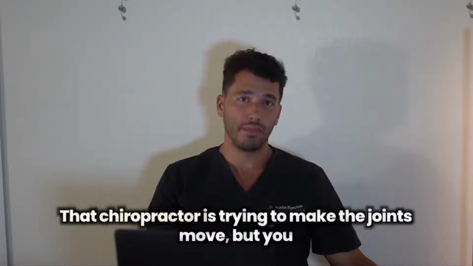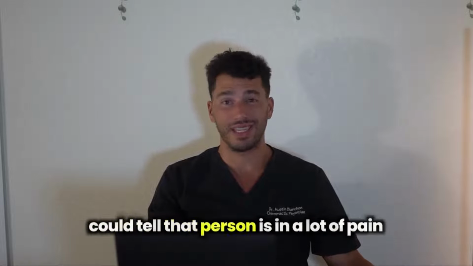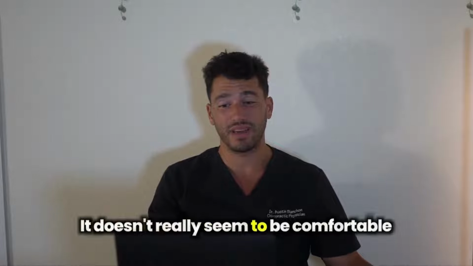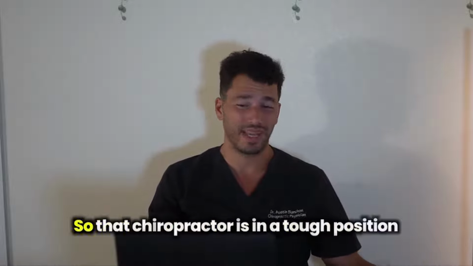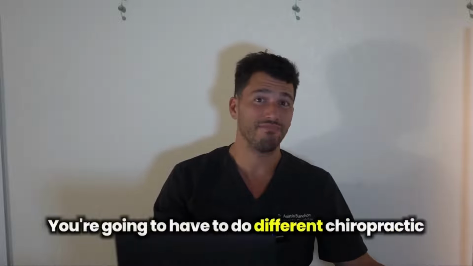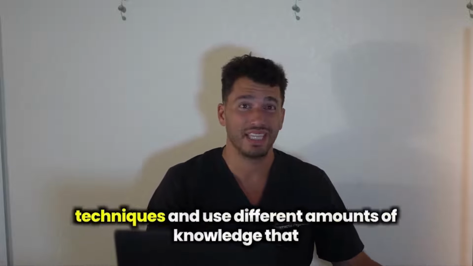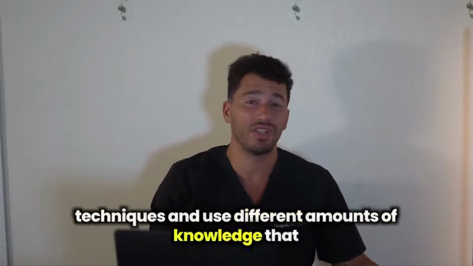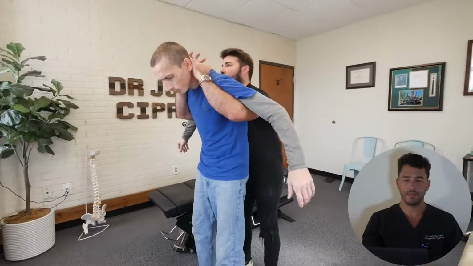Now it's a really tough one. That chiropractor is trying to make the joints move, but you can tell that person is in a lot of pain. It doesn't really seem to be comfortable, and it does not want to move. So that chiropractor is in a tough position. You're going to have to alter your techniques, do different chiropractic techniques, and use different amounts of knowledge that you have to help this person.